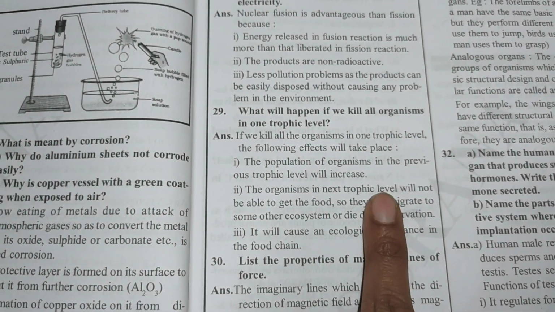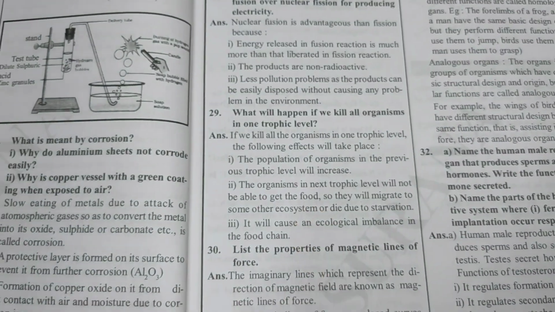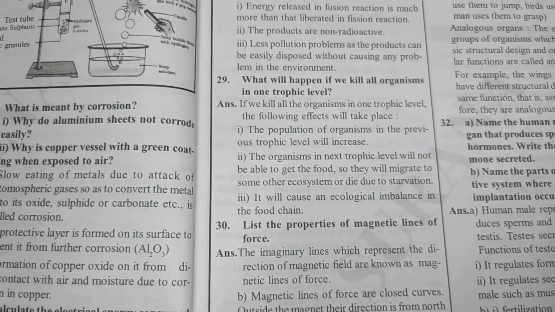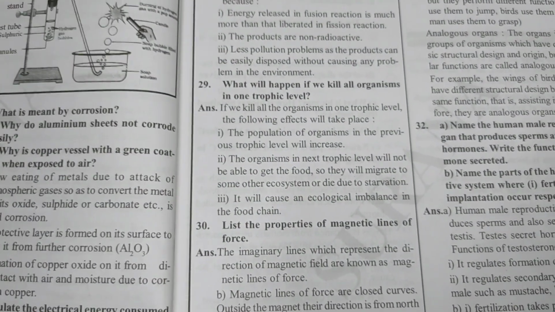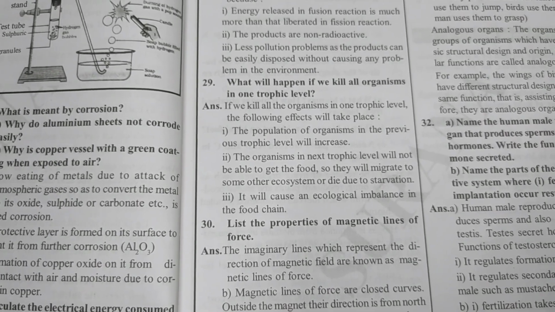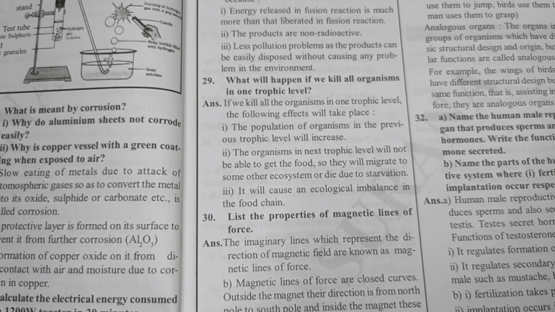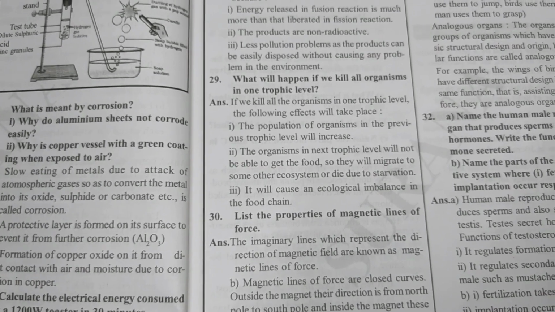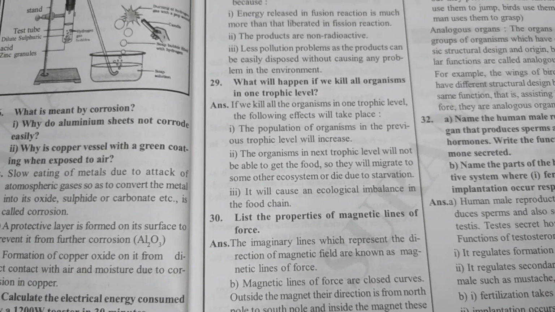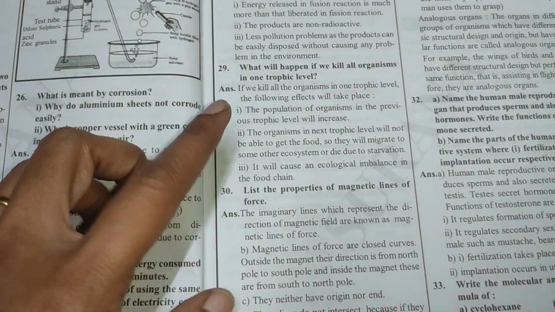The organisms in the next trophic level will not get food, because if we kill one trophic level, they will not get food from it. So they will migrate to some other ecosystem or die of starvation due to no food. Because of all this, finally we will get an ecological imbalance in the food chain. So like this we can write.